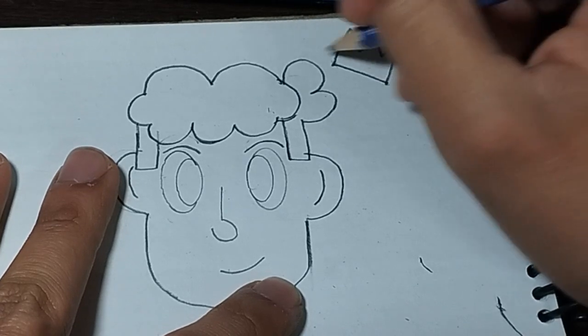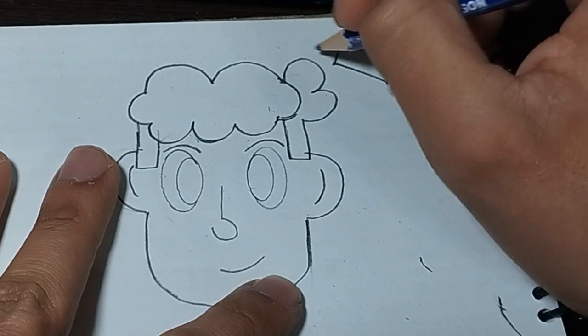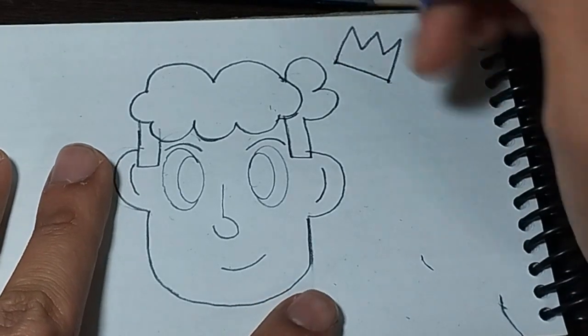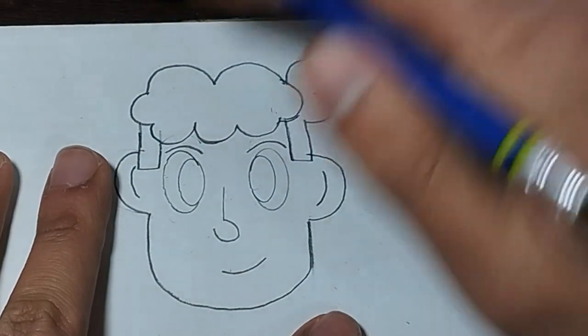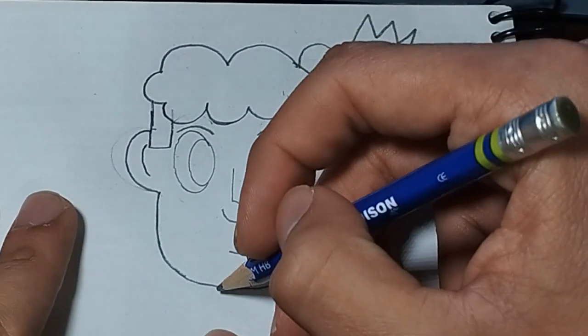Normally the crown goes up here, right above his head, but unfortunately we don't have that much space, so don't worry. I know you're gonna do that touch when you got more space, unlike with me. And well, here we go.